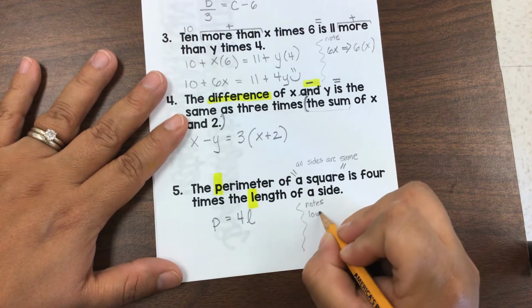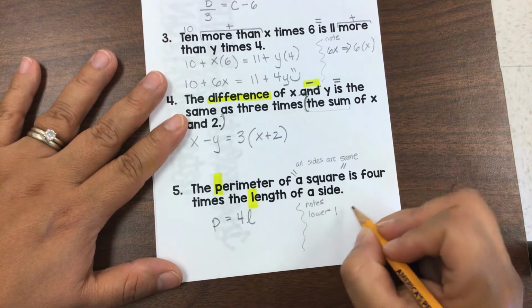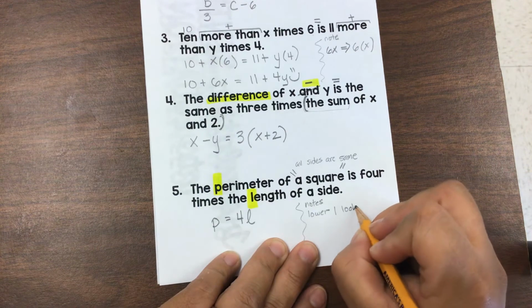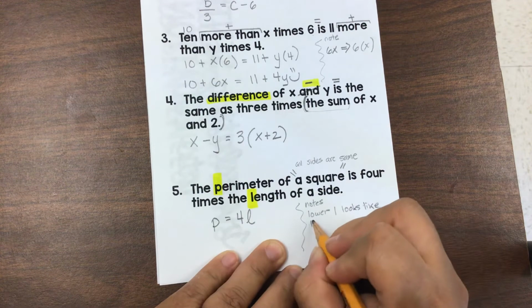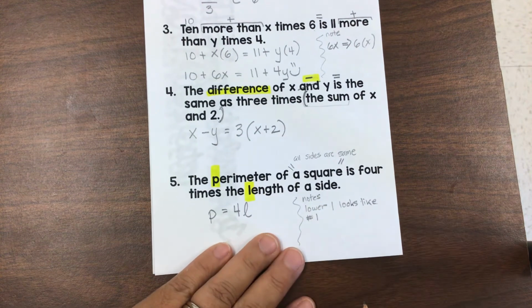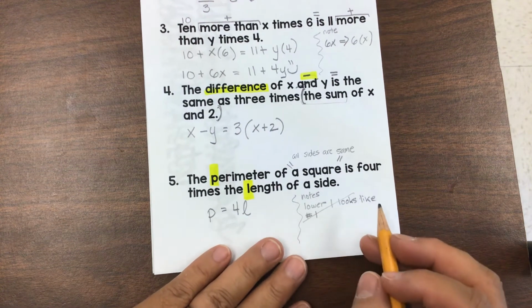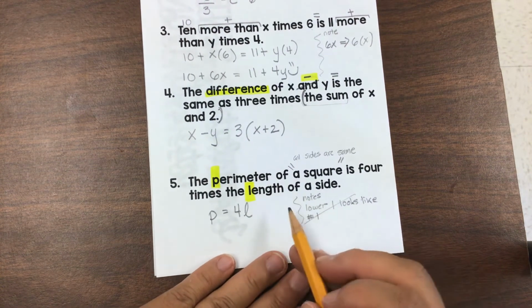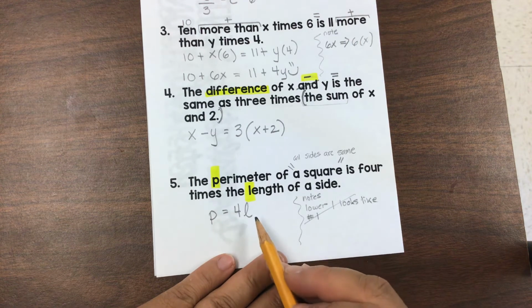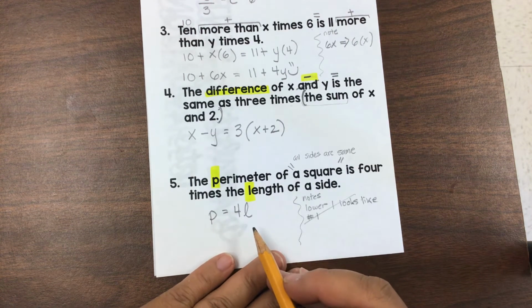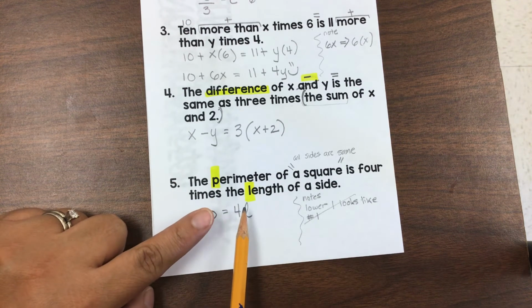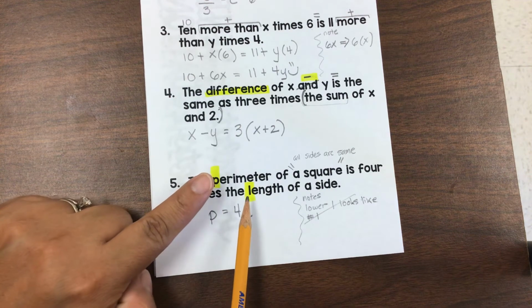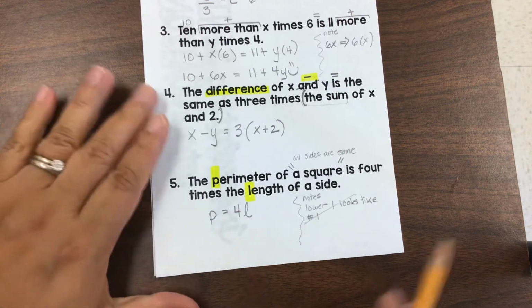The lowercase l looks like a number 1. So we don't want that. And then we don't want to use a capital letter. That's why I use the lowercase cursive l. And this problem had 2 different variables, but it didn't tell you that we were using them. They used words to represent them.